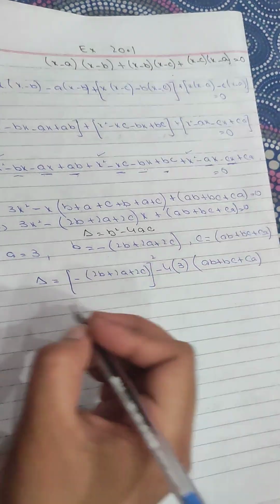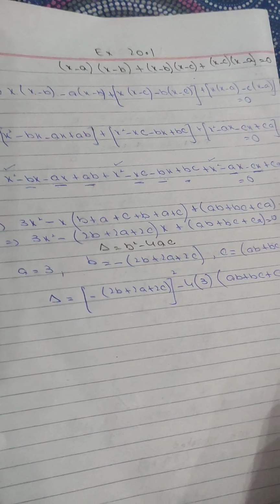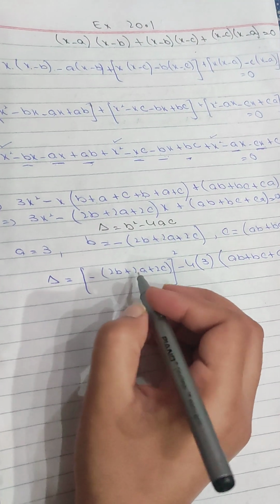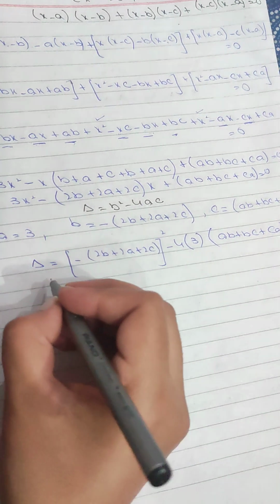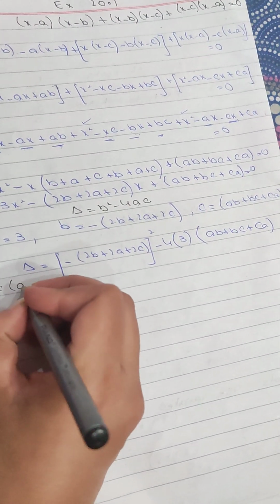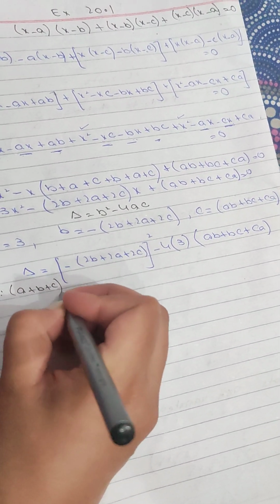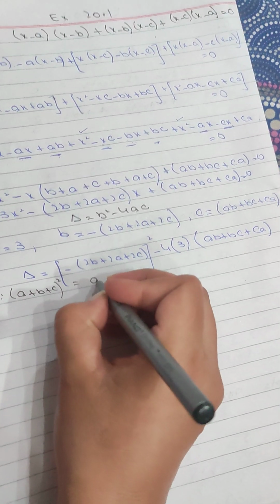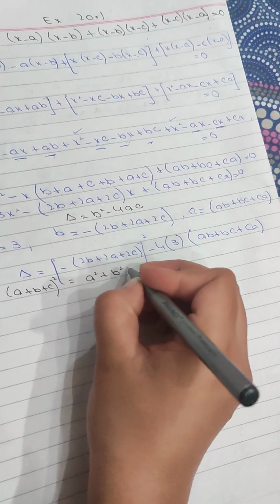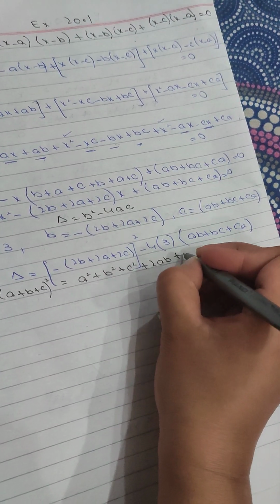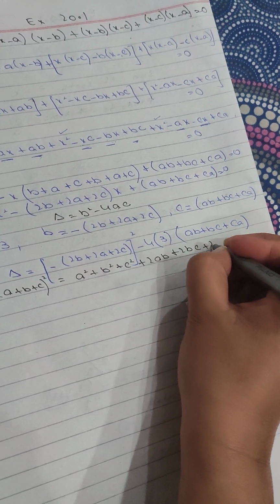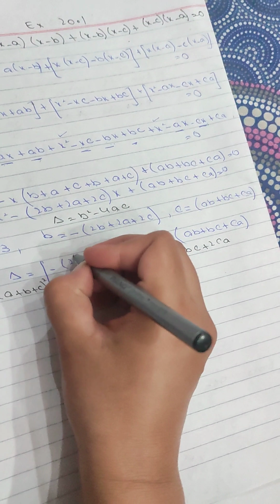Bracket closed. Now let's apply the formula of a plus b plus c whole square in this bracket, because we are having three terms and all three terms are adding. So we will apply the formula of a plus b plus c whole square, which is equal to a square plus b square plus c square plus 2ab plus 2bc and then plus 2ca.